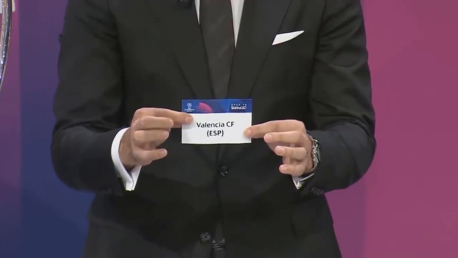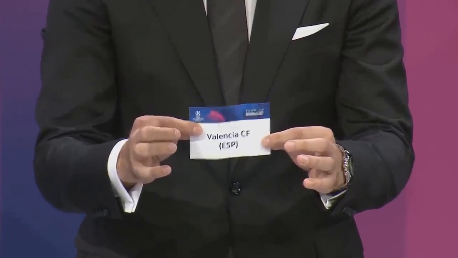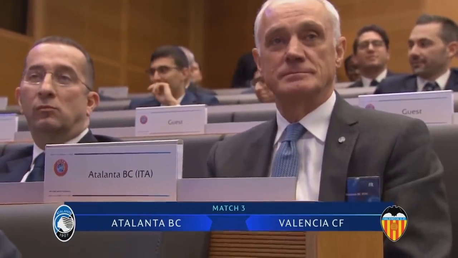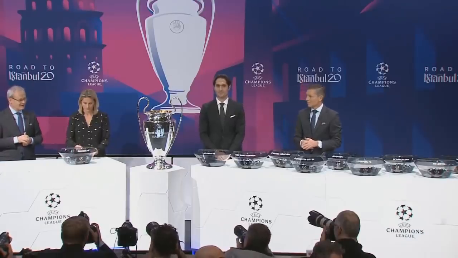Valencia. So Atalanta will face Valencia in this round of 16. So Atalanta versus Valencia. First appearance in the round of 16 after 2012 and 13.